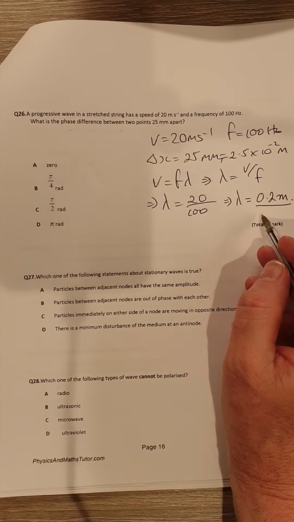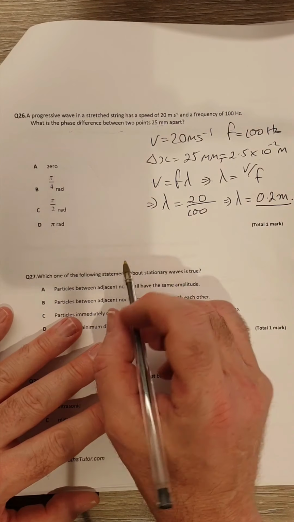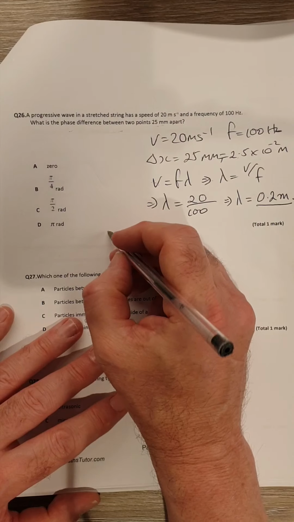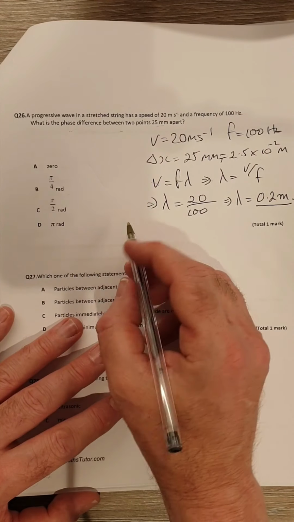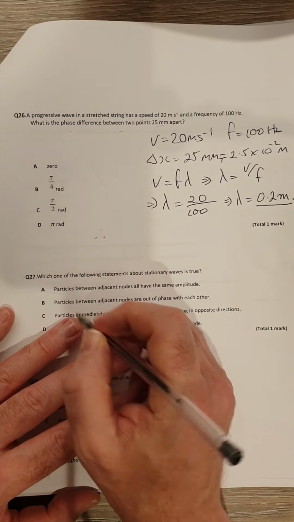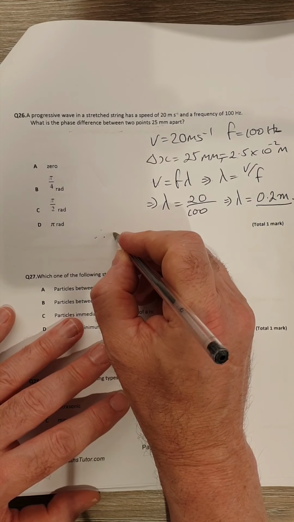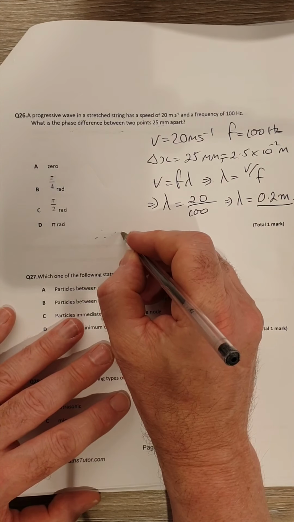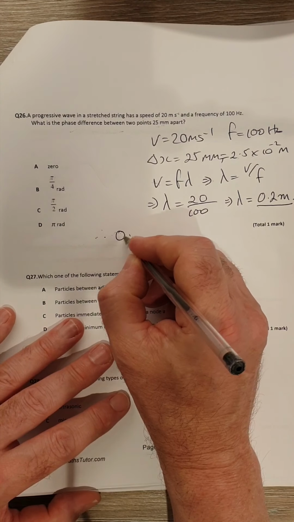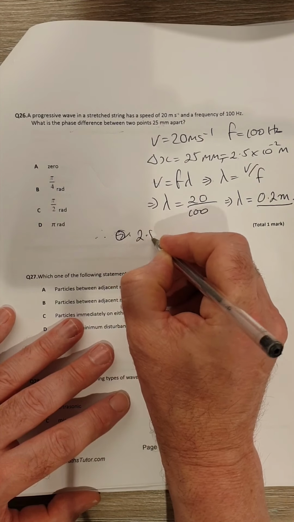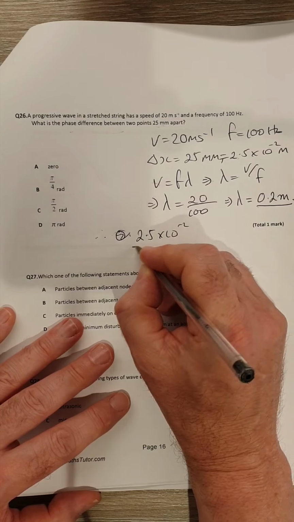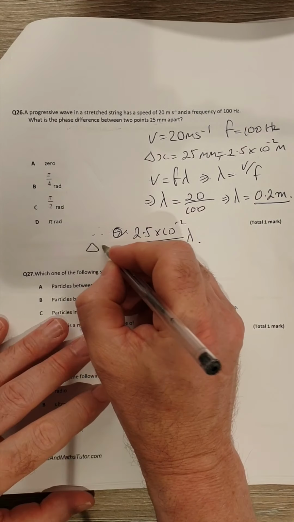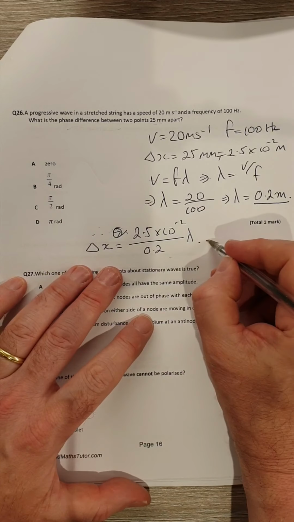Now, we're looking for a distance of 0.25, so 2.5 by 10 to the minus 2 meters. Therefore, the fraction of a wavelength: one wavelength is 0.2, so I'm going to have 2.5 times 10 to the minus 2 divided by 0.2 wavelengths. That's how much the distance is between those points.